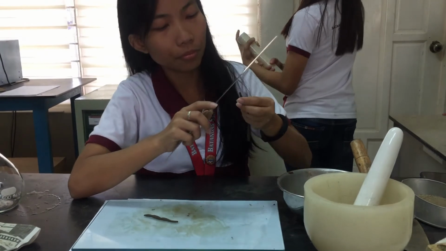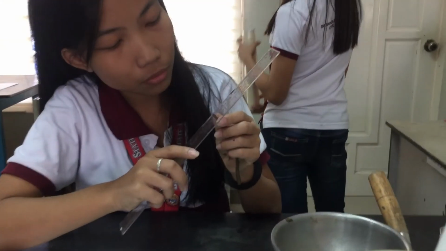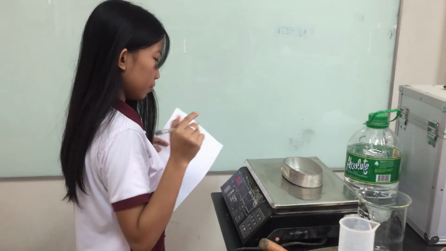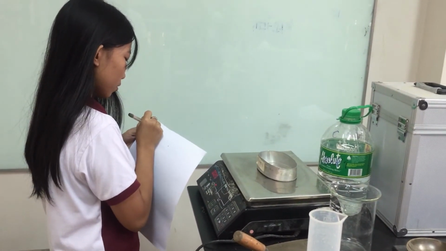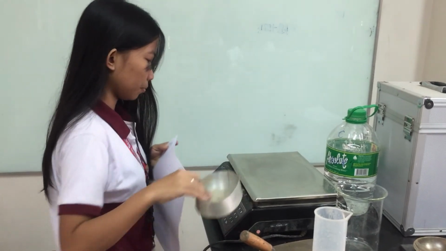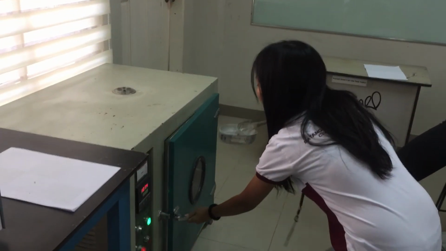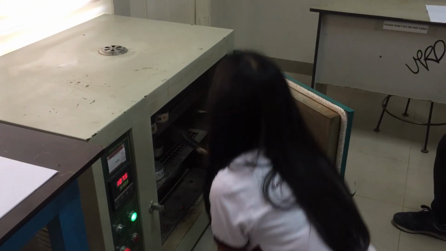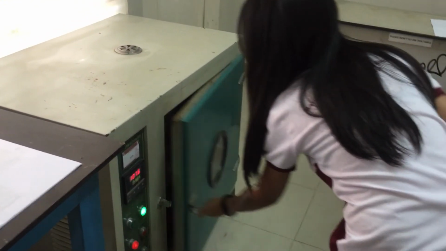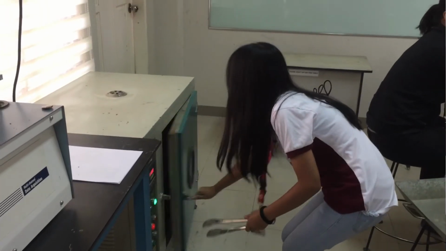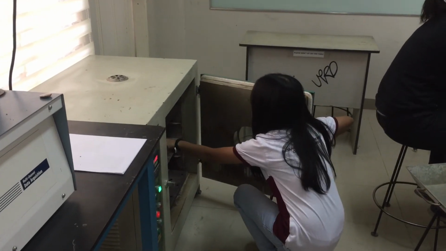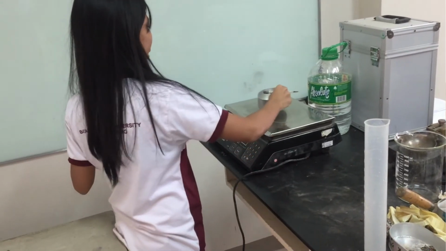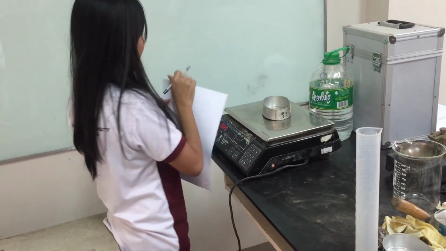Measure the diameter of the broken paste and see if it meets the 3.2 mm standard. Place the thread in the aluminum container, then weigh it and record it. Oven dry the threads and get its oven dried mass. Repeat the procedures for at least 2 more trials with varying moisture content.